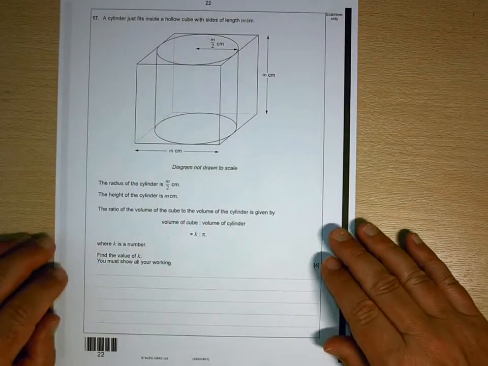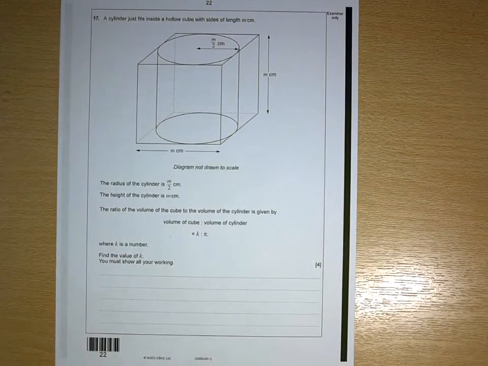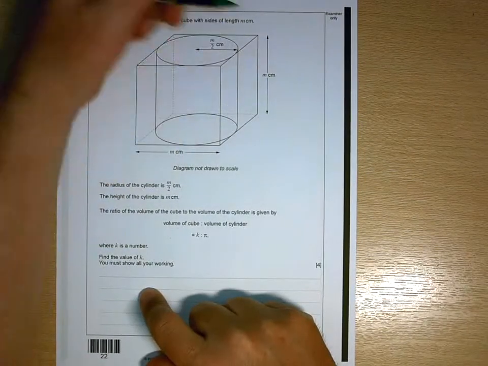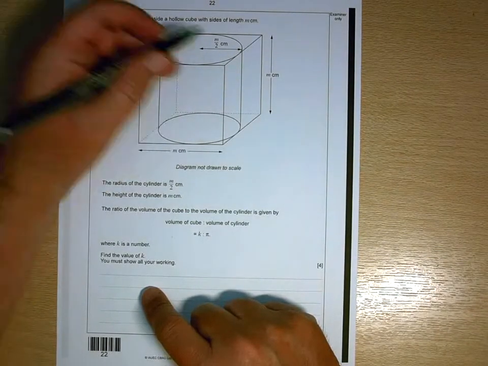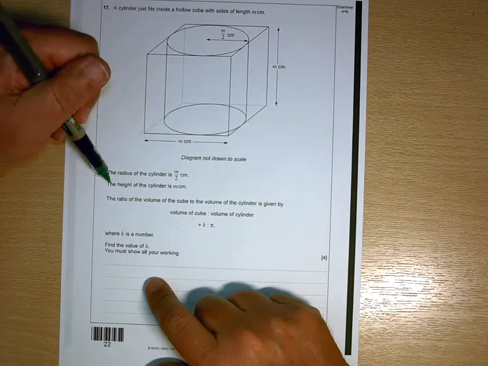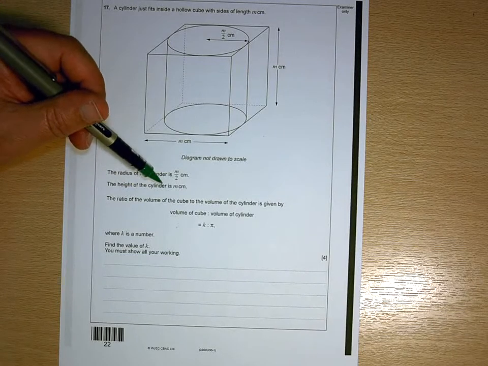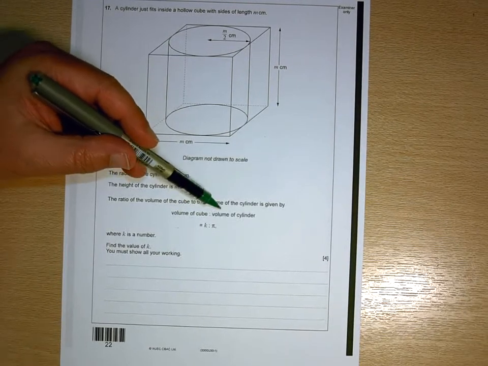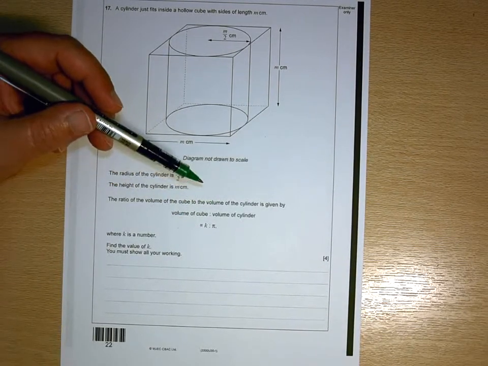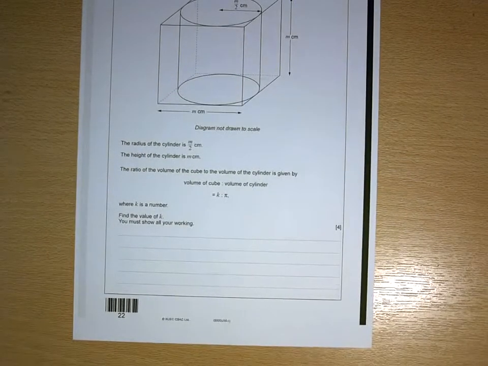And the final question. A cylinder fits just inside a hollow cube with sides of length m centimeters. So m, it's a cube. The radius of the cylinder is m over 2, or half m. The height of the cylinder is m, so it's touching the cube. The ratio of the volume of the cube to the volume of the cylinder is given by volume of cube colon volume of cylinder equals k colon pi, where k is a number. Find the value of k. You must show your working.